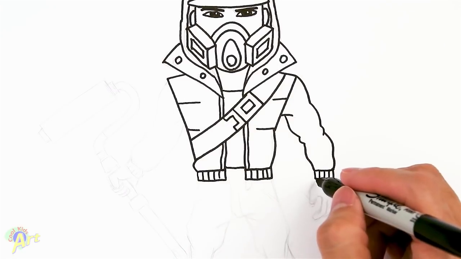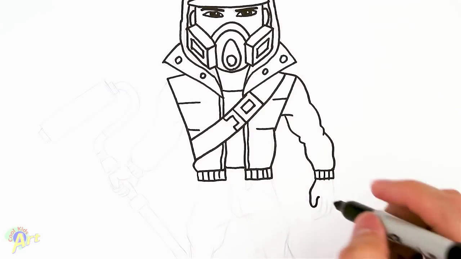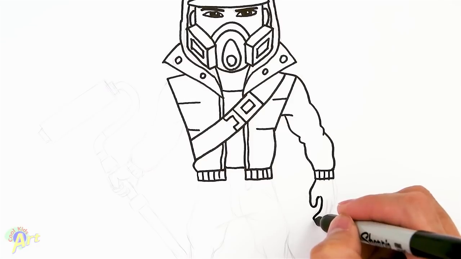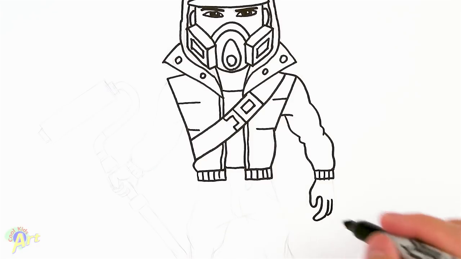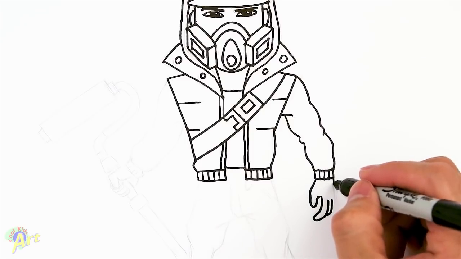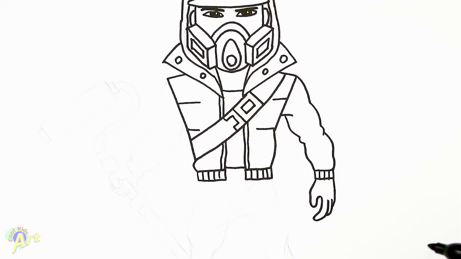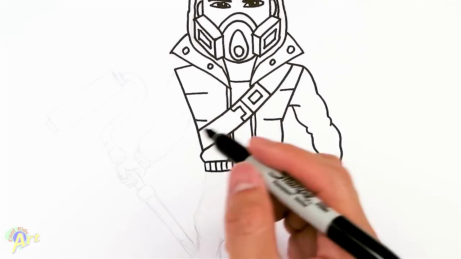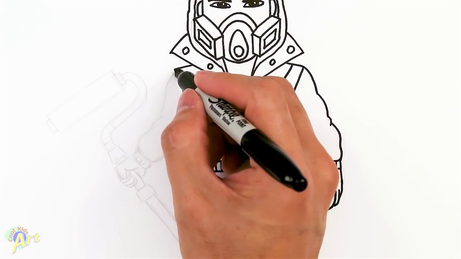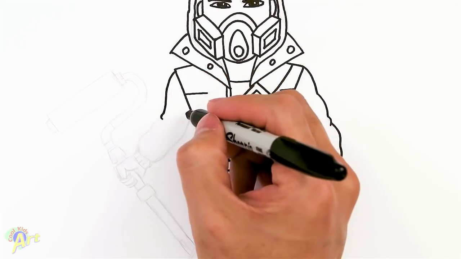And then for his hand, we're gonna come out. Here's his thumb. Curve this down for 1 finger, then another finger. Can't see much of it, and then the third one, we're gonna start from the palm and just kind of pinch it in. All right, so now let's move on to the other arm, and he's gonna be holding his paint roller. So we're gonna start here, come down to his elbow.